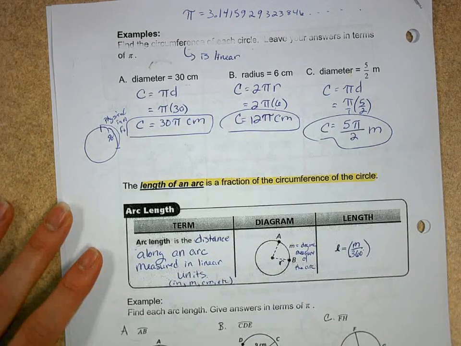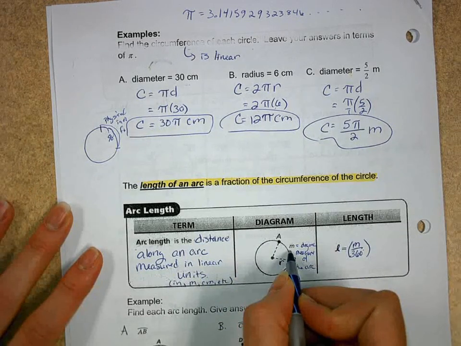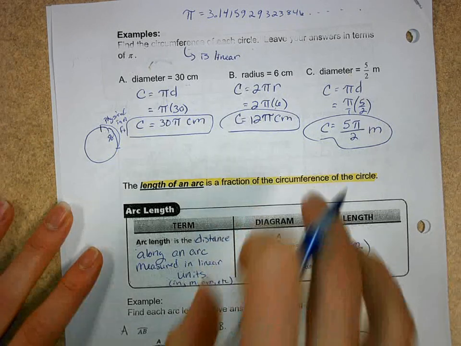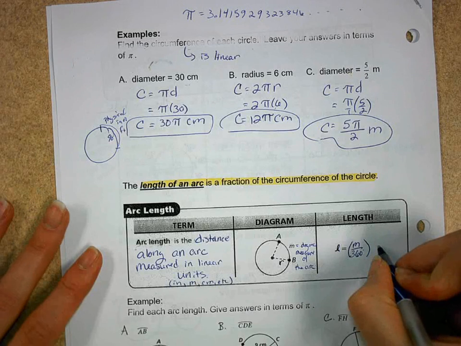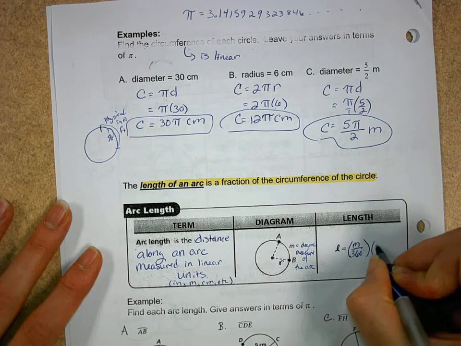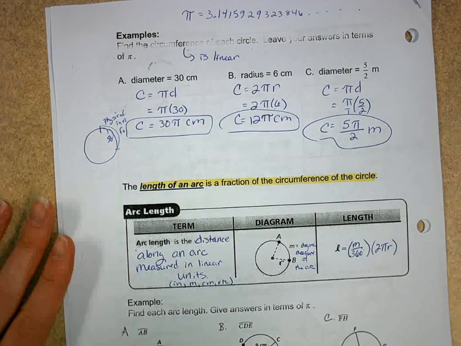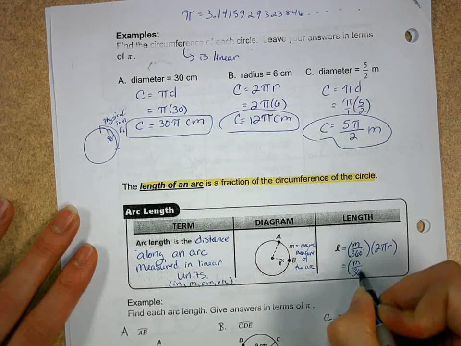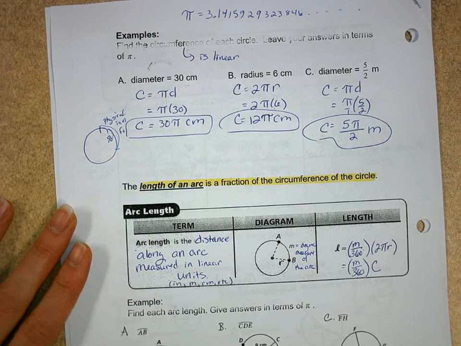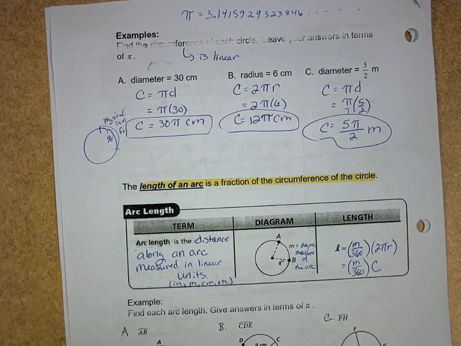That gets me my fraction, because all the way around a circle is 360. Then it's times my circumference, so we're always going to go 2 pi r here. For some of you, you could go m over 360 times c, which is circumference, as long as you remember what circumference is.